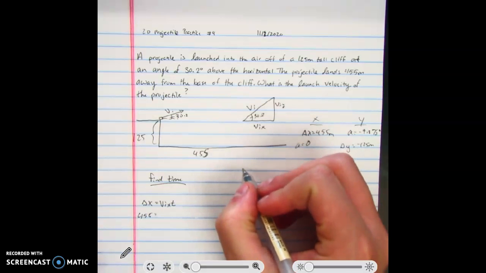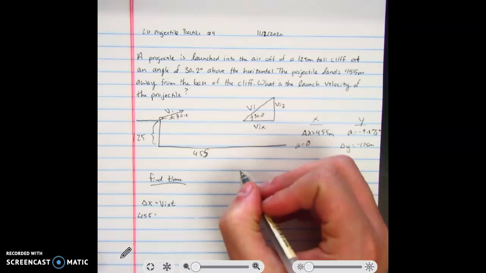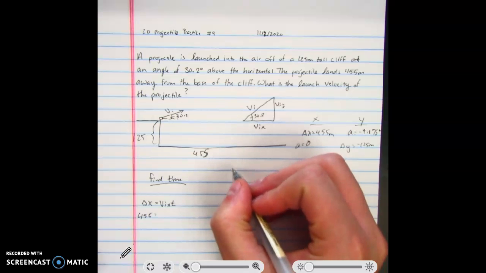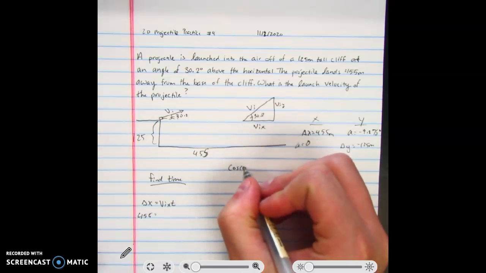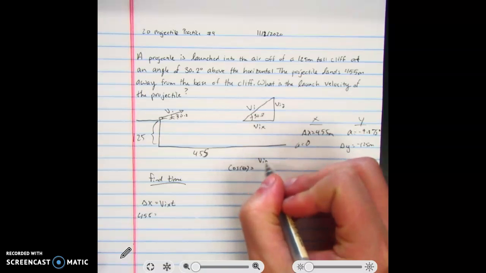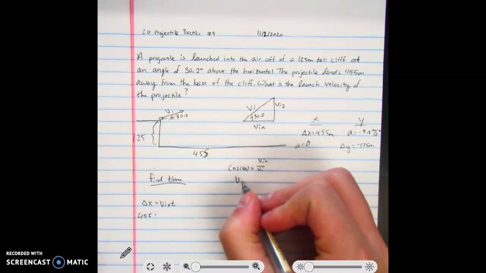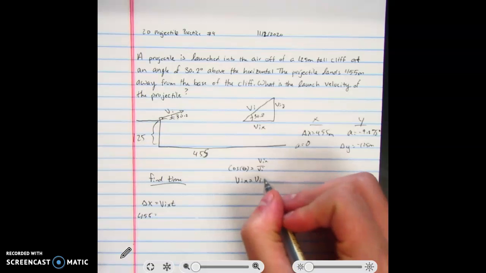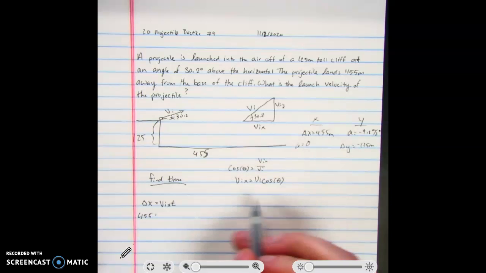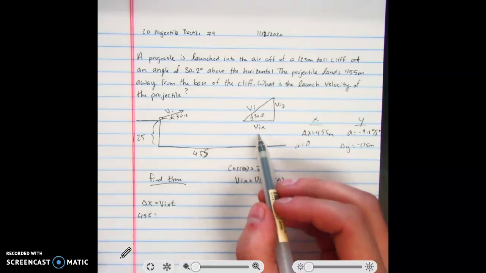Well, if we think about how we've gone about solving for v initial x, we've used the cosine function. So we have cosine of theta equals v initial x over vi. So v initial x is equal to vi cosine of theta. This is the standard equation we've been using to solve for our v initial x.